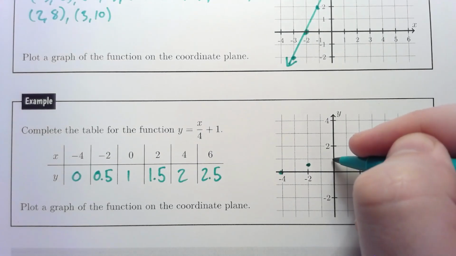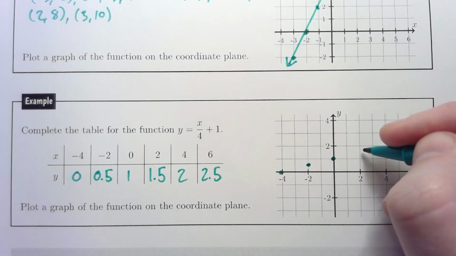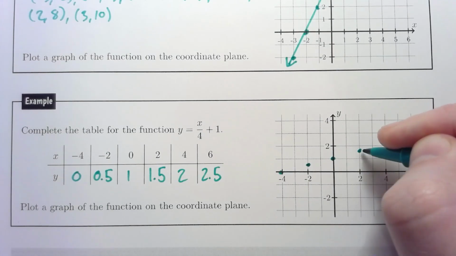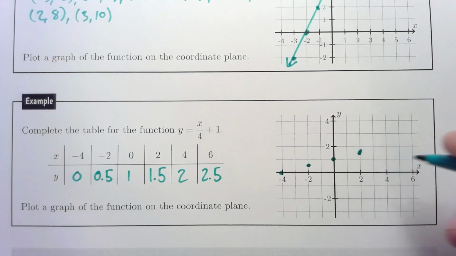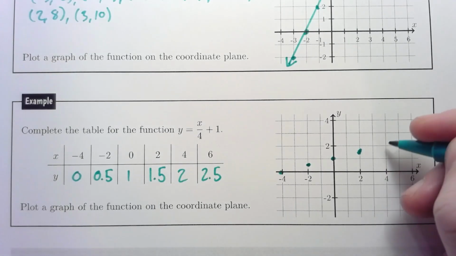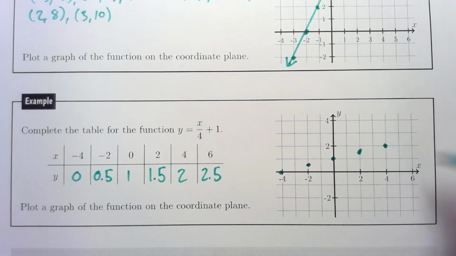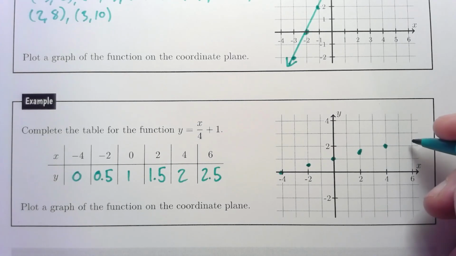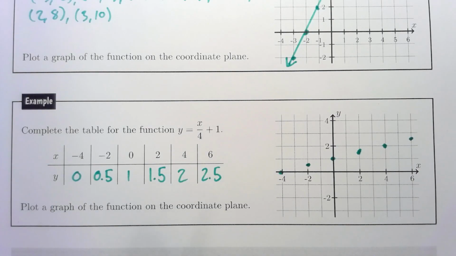Then we have 0, 1. Then we have 2, 1.5. Maybe we should be a little lower than that. Then we have 4, 2. And then lastly, we have 6, 2.5. So that is there.